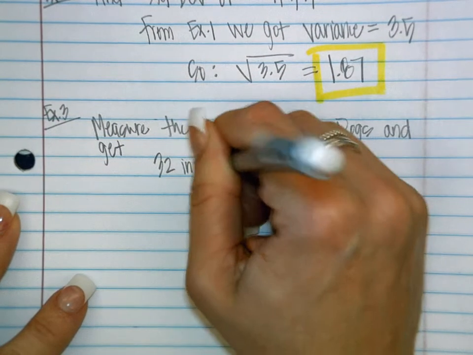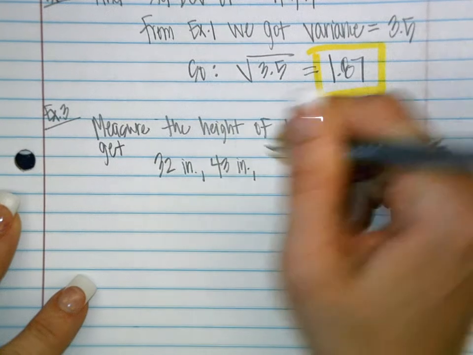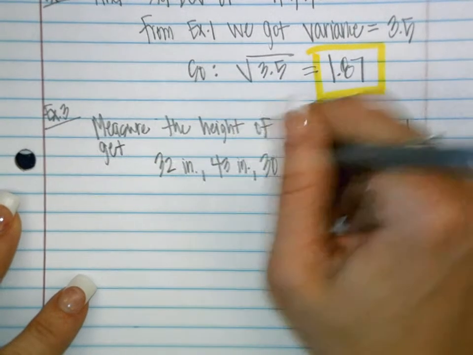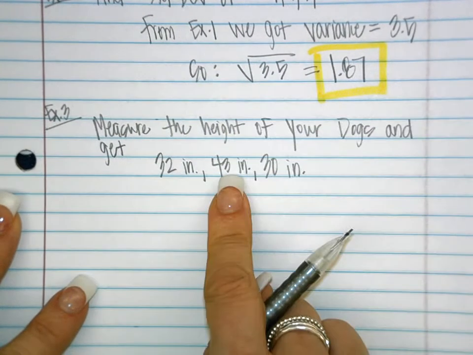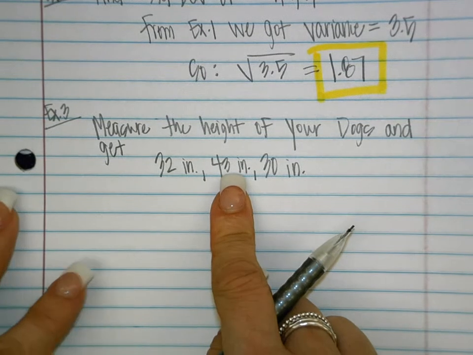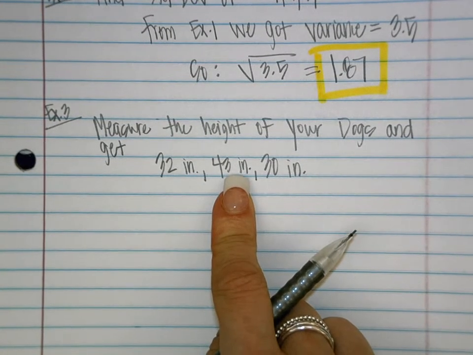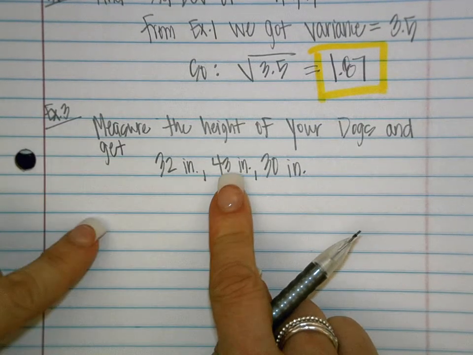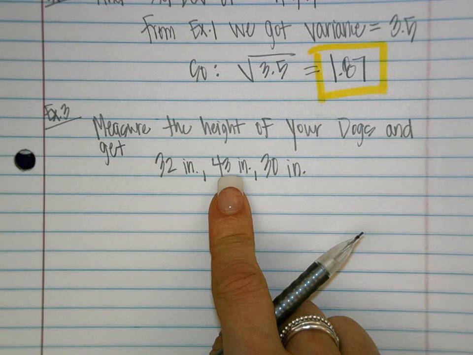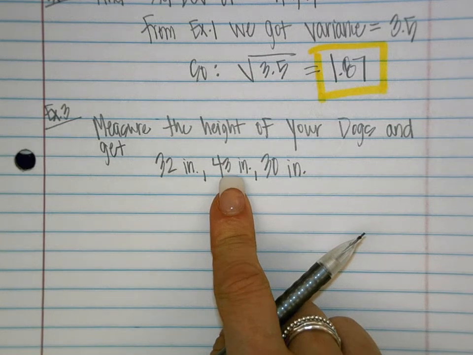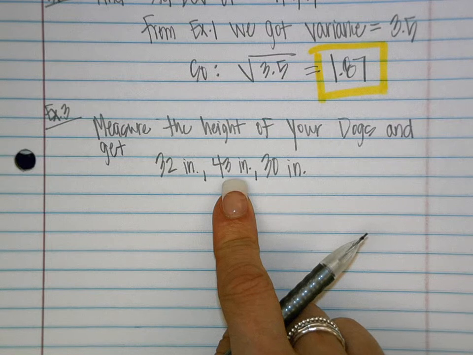43 inches, if you think about that, that is an incredibly tall dog. 30 inches. The way that you measure height on a dog, you actually measure to its shoulders, the top of its shoulders, not the top of its head. I don't know why I know that, but I do. That's almost like a 4 foot tall dog at its shoulders. It's a freakishly tall dog. It's like a small horse.